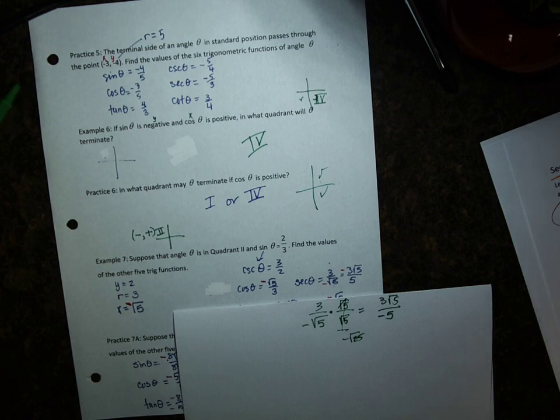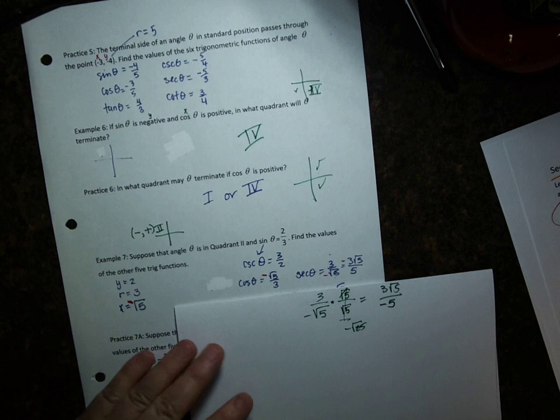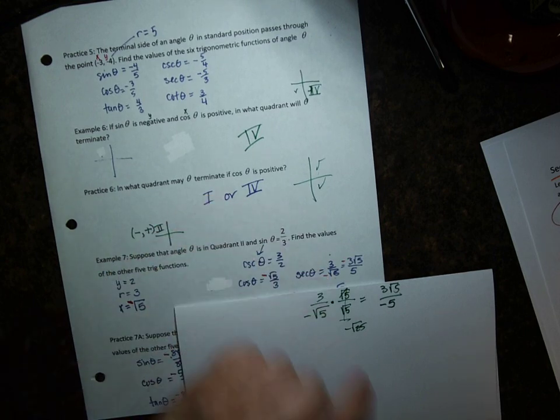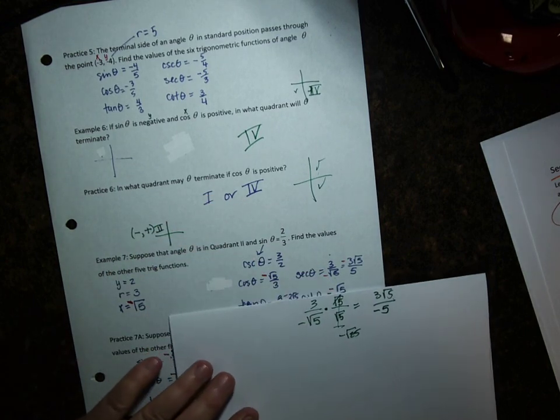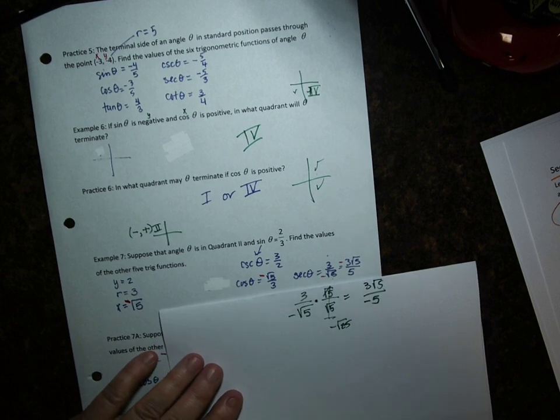I expect our calculators can do that. I'm not going to actually take time to figure that out right now, but you could look at writing this and seeing if it will rationalize it for you. Don't know. Probably would if you knew how to do it.